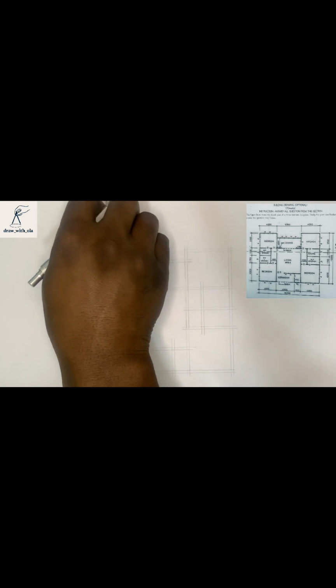Okay, so what else are we missing? We have 2004 window right here. So this is 2,400. Okay. What else are we missing?